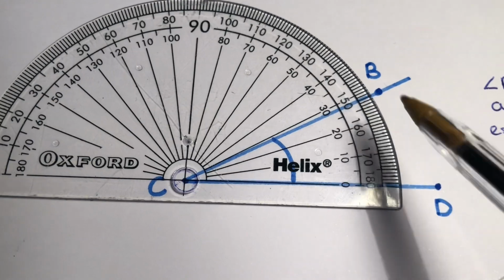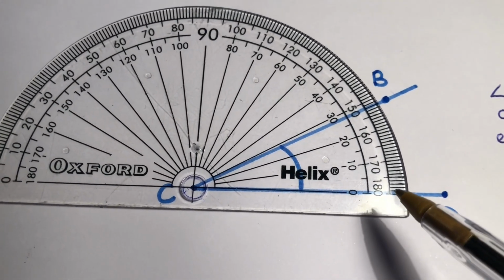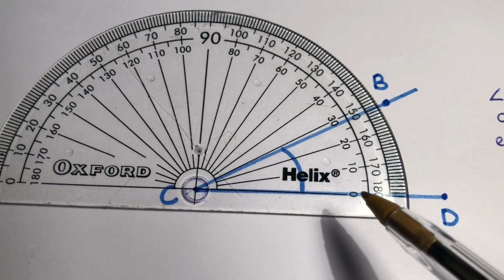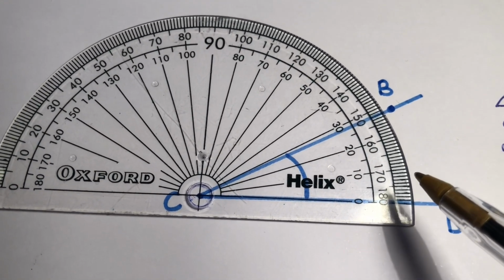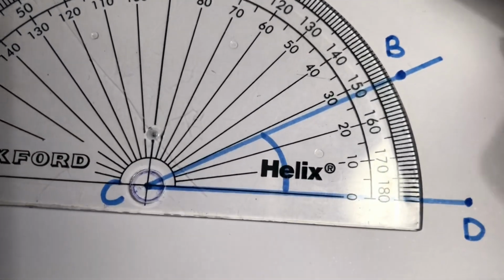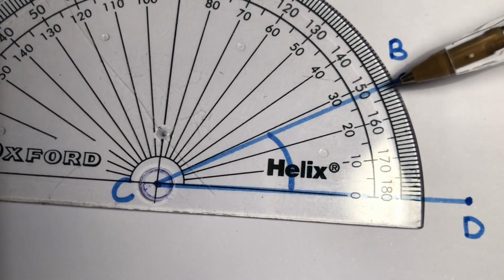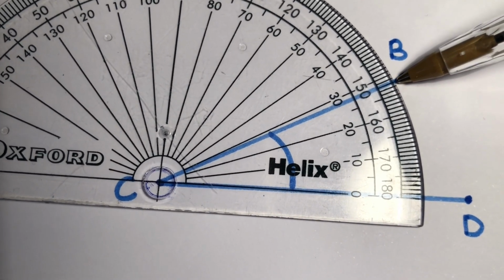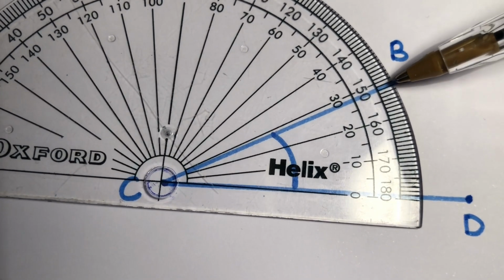Now, we can see that there are little dashes on the outside of the protractor, and there are 10 in between each number. Each dash, therefore, represents 1 degree. So all we need to do is look at what number is exactly level with the top arm of our angle. And you can see that it is this dash here.